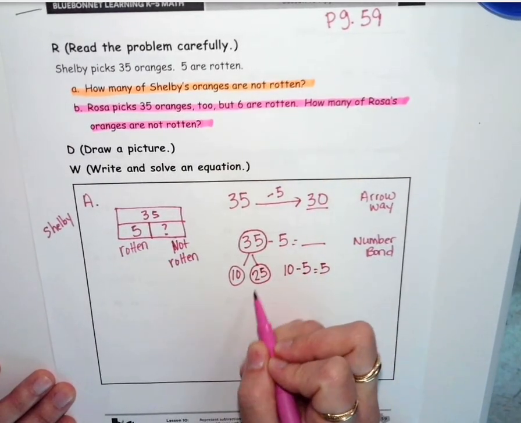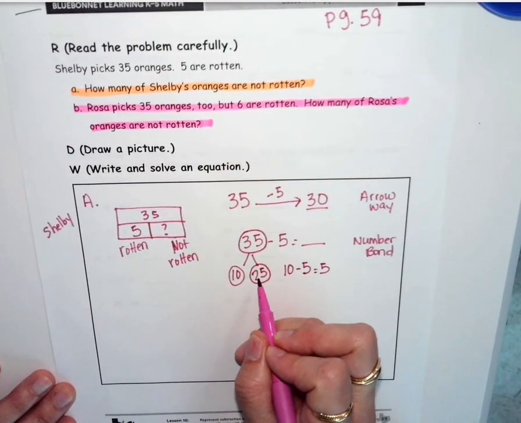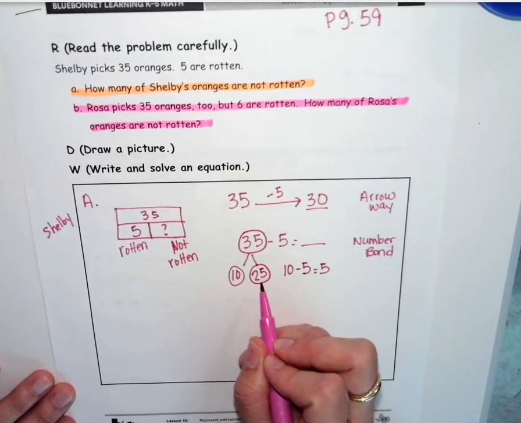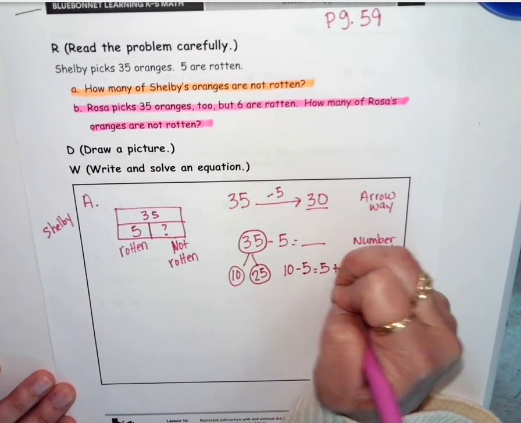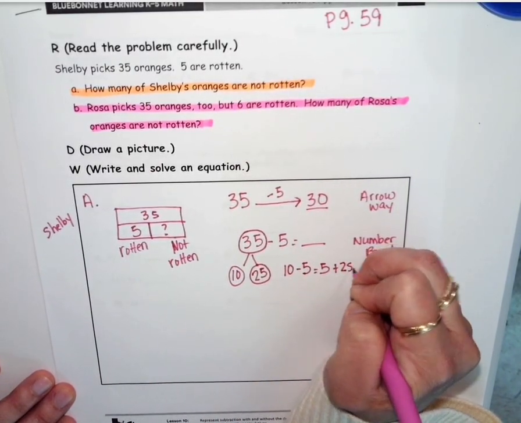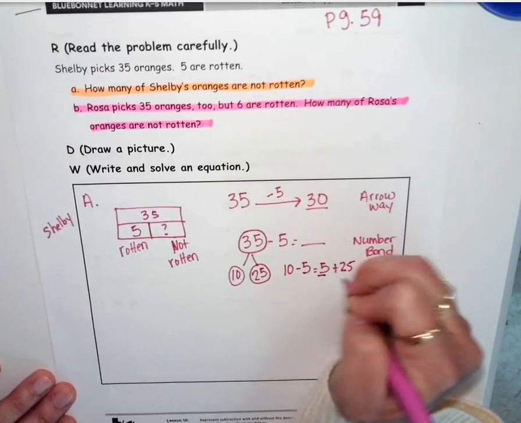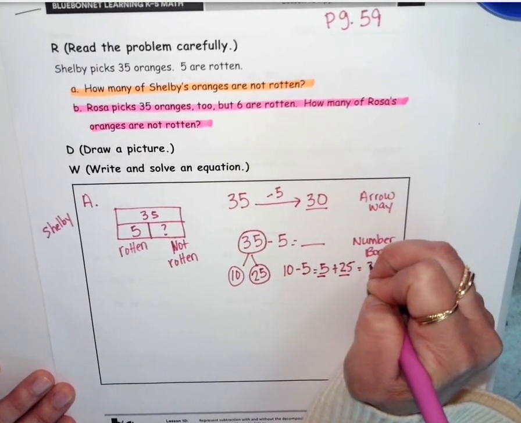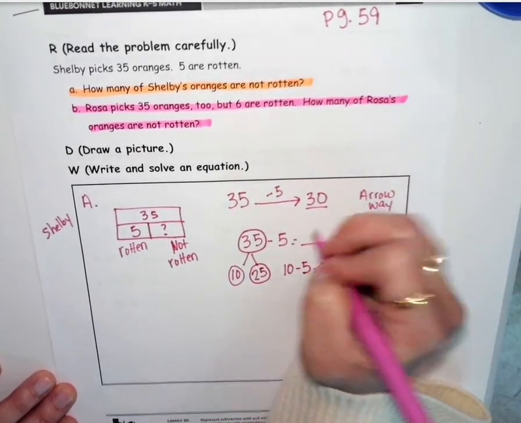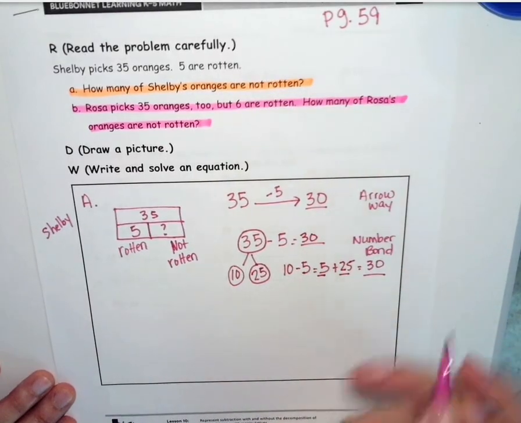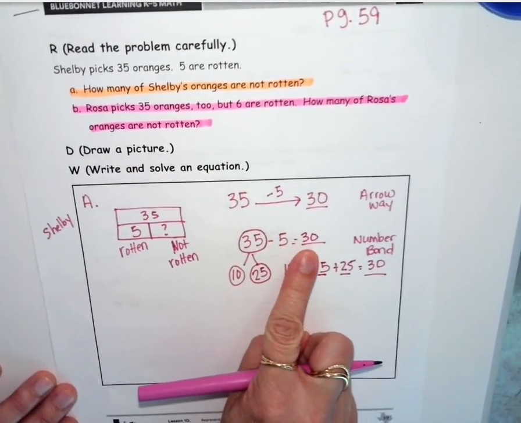And then you go back to your number bond and you look at the 25. We have 25 left. So we go and add it back to our answer, which was 5. So 5 plus 25 equals 30. So our answer, even with our number bond, is 30.